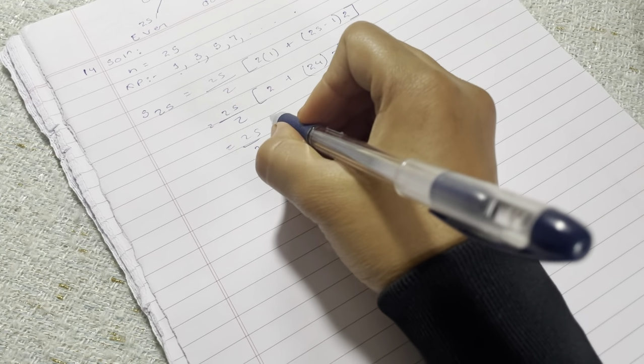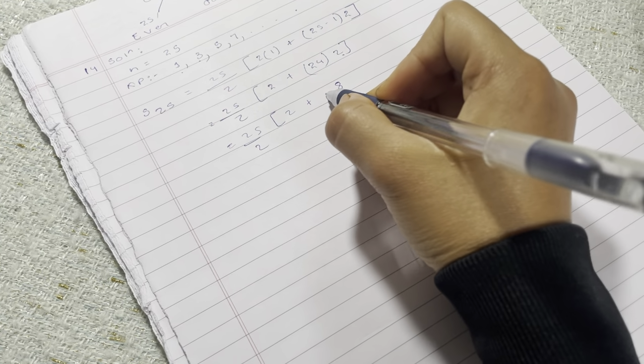That is 25 divided by 2 into 2 plus 24 into 2.